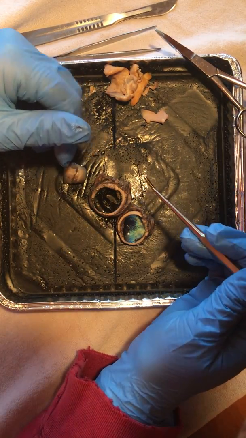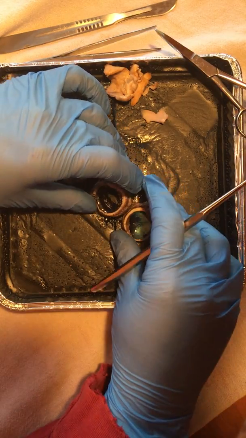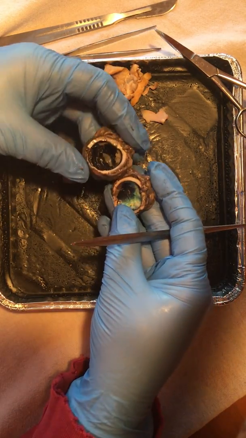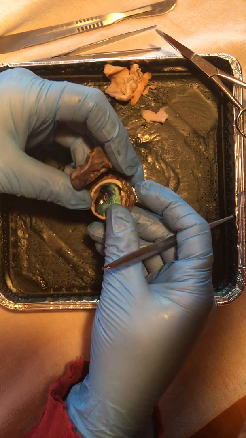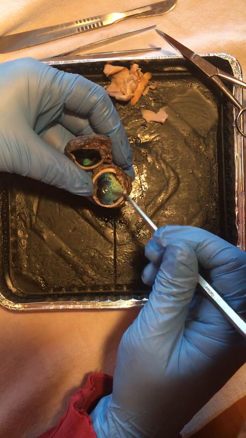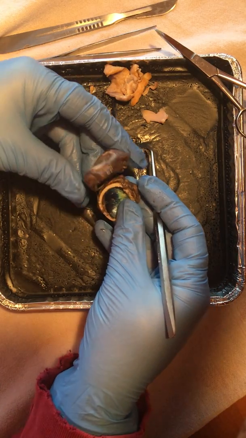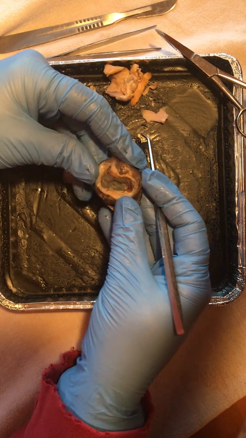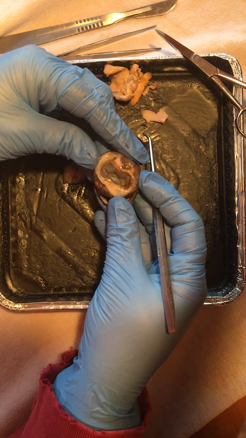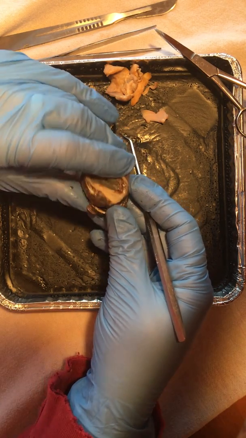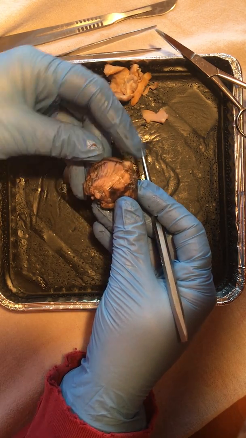One more portion of the sheep eye to note, again, is that tapetum lucidum. That's that iridescent portion. But other than that, that pretty much covers the sheep eye. Pretty interesting structure.